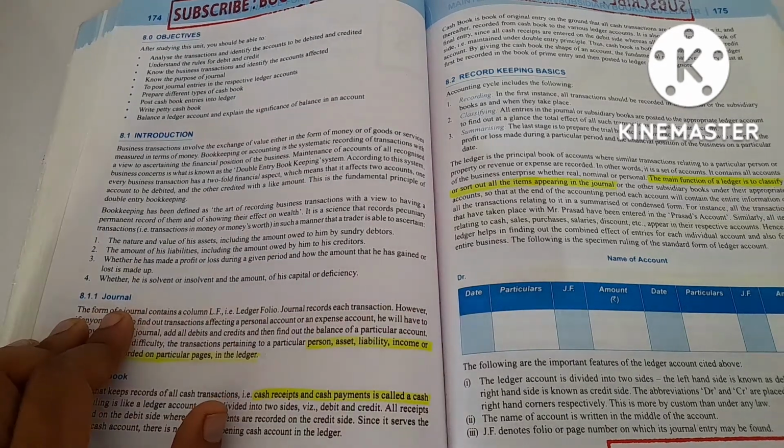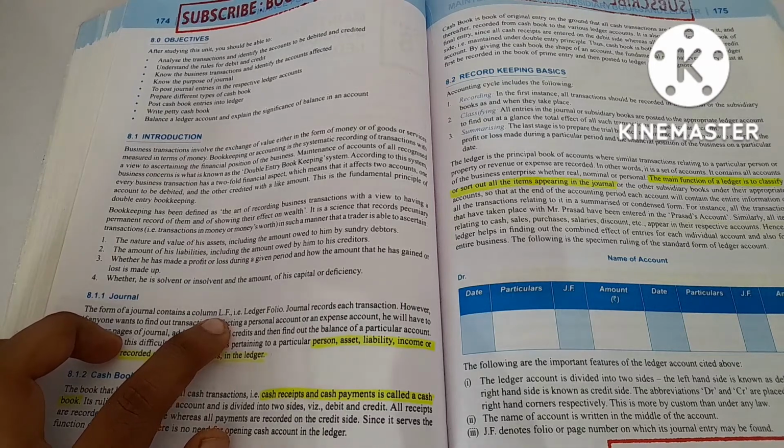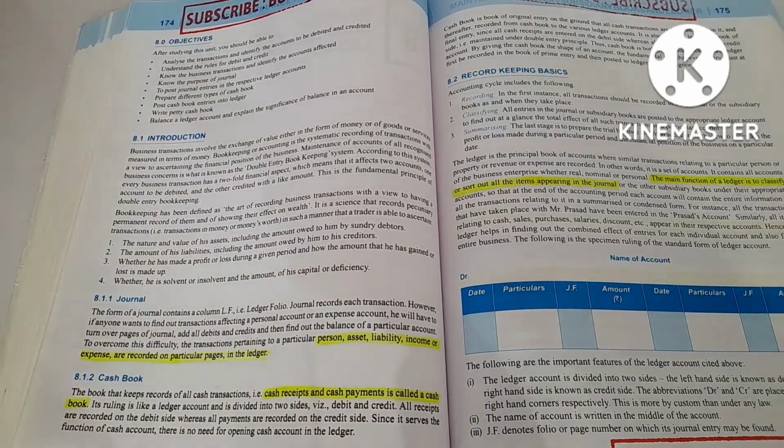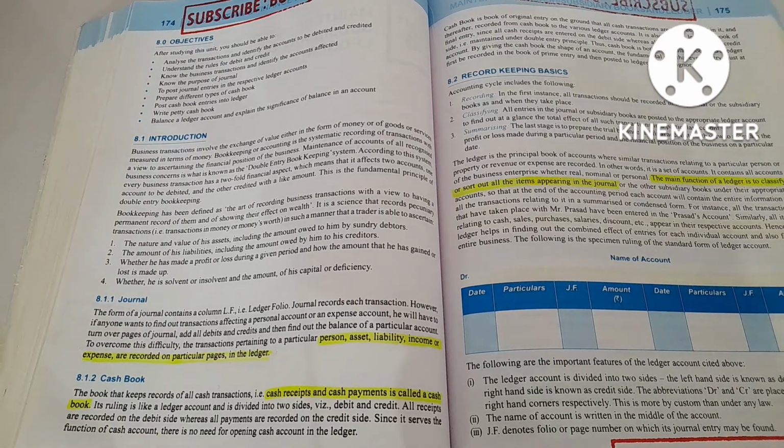In the journal book there will be a column LF. LF means ledger folio. While recording in the journal book, you will mention the corresponding ledger folio. For example, in the journal book you are recording the transaction of Ramesh. In that column you will write 1. Suppose you want to check in the ledger folio, by knowing the folio number, you can easily check.